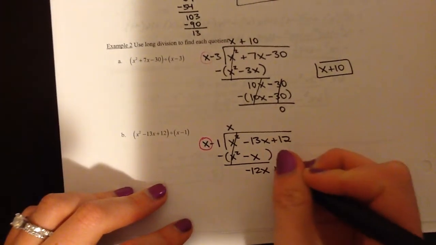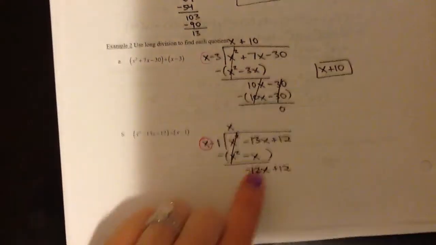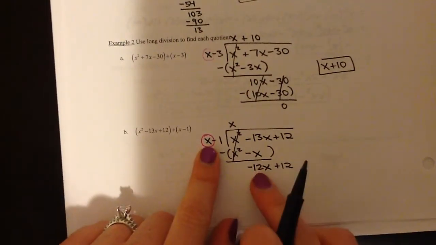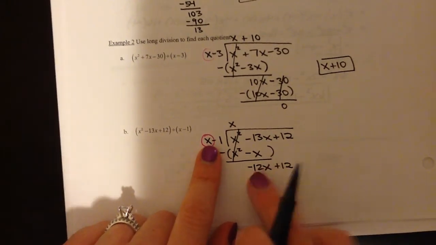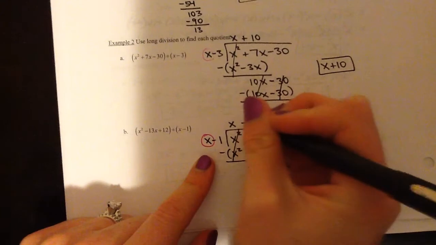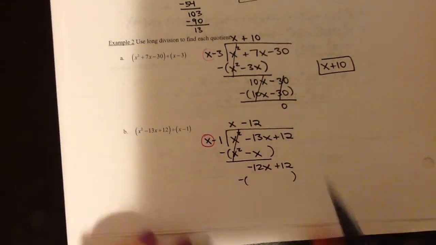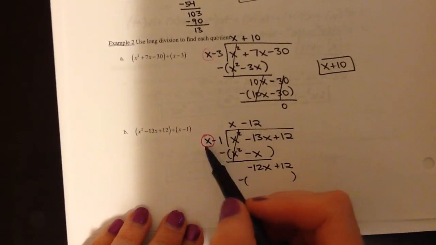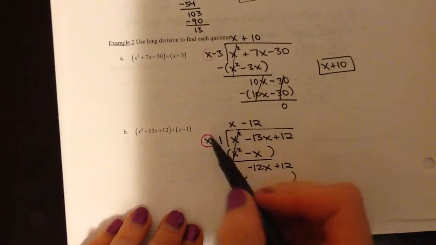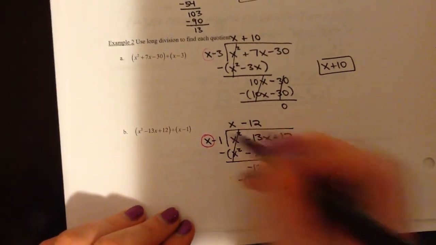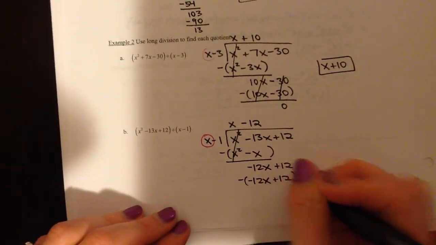Bring down the next term. So now we're looking at this term right here, and we ask ourselves, how many times does x go into negative 12x? Or in other words, what do I multiply x by to get negative 12x? And that would be a negative 12. Okay, so I know I'm going to multiply and subtract. So distribute the negative 12 to this expression right here. Negative 12 times x gives me a negative 12x. And then negative 12 times negative 1 gives me a positive 12.